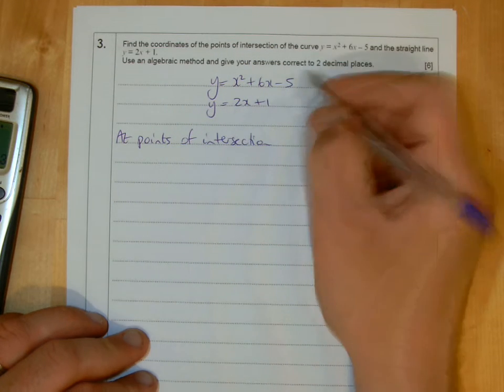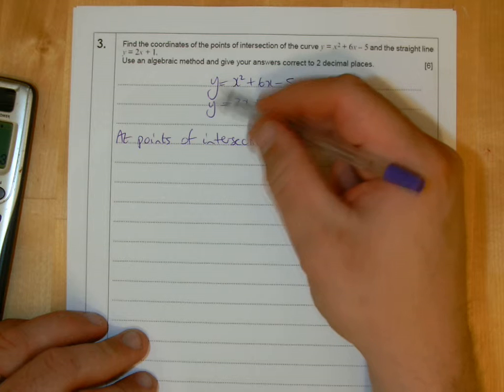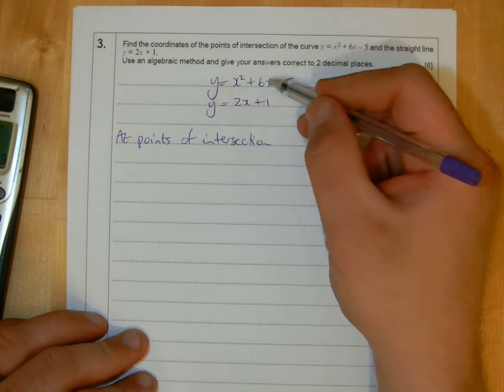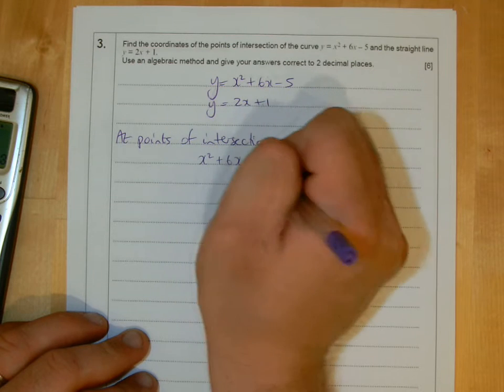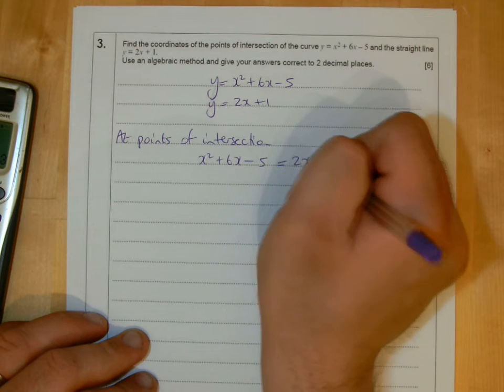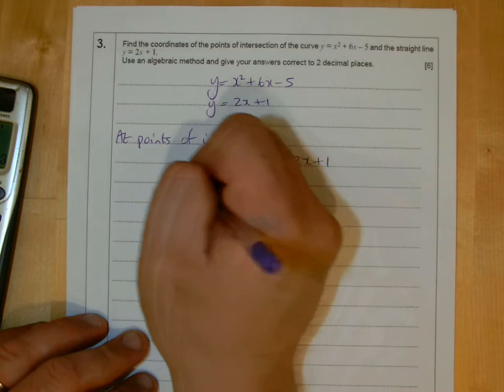y values will be the same for the curve and the line. In other words, these y's will be identical. So if these are identical, that means these are equal. So we can say x squared plus 6x minus 5 is equal to 2x plus 1. Okay, get everything onto one side.